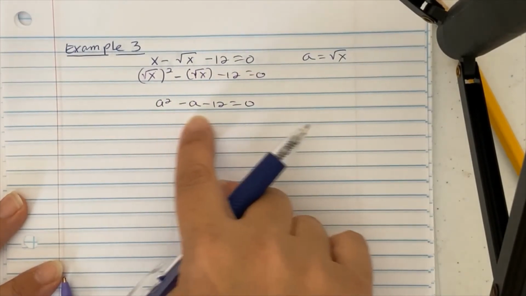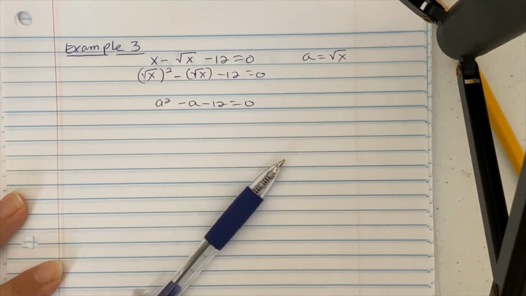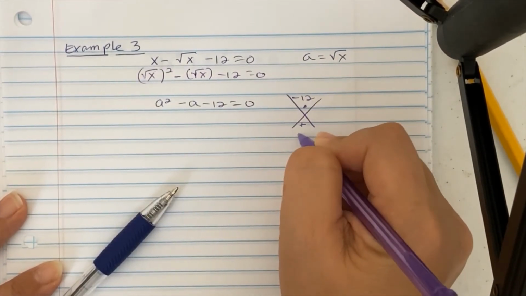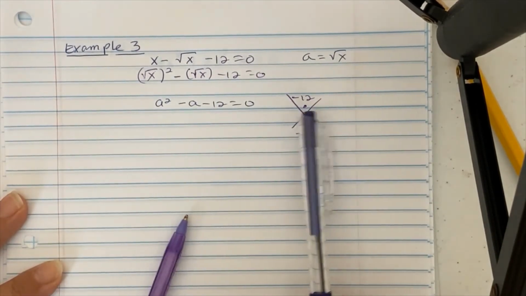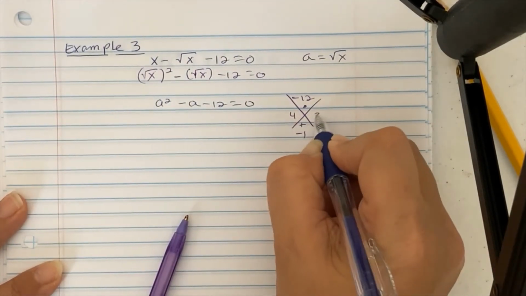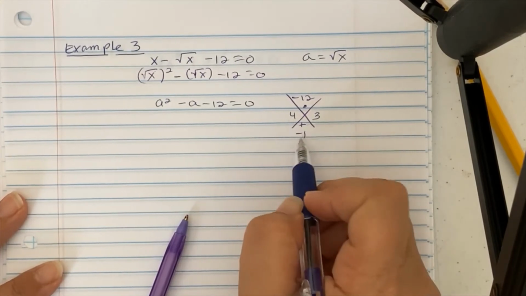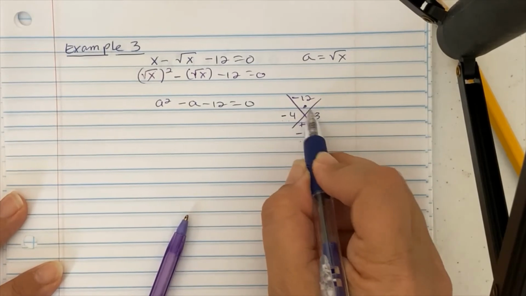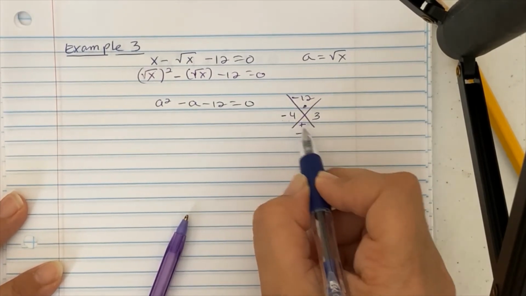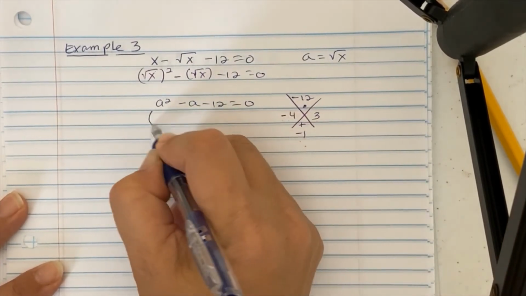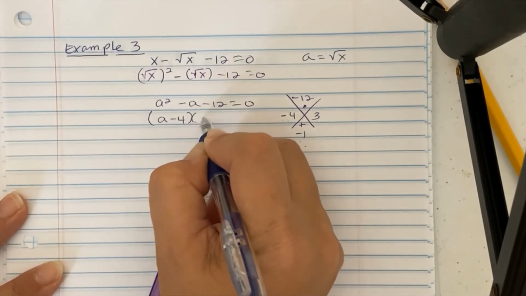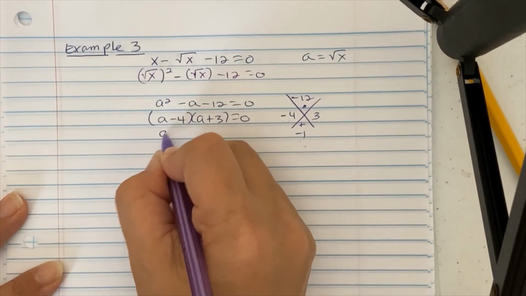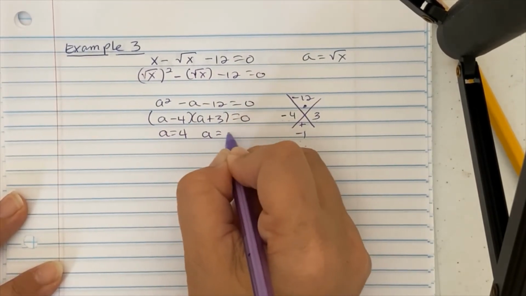Now this is a problem that we can actually factor easily. So we need numbers that multiply to be -12 that add to be -1. When I think of 12, I always think of 4 and 3 to start. And in order to get to -1, one had to be negative, so the 4 had to be negative. So we can see -4 times the 3 is -12, and -4 plus the 3 is -1. So we break down to a minus 4 times a plus 3 equal to 0. Solving, we get a is equivalent to 4 and a is equivalent to -3.